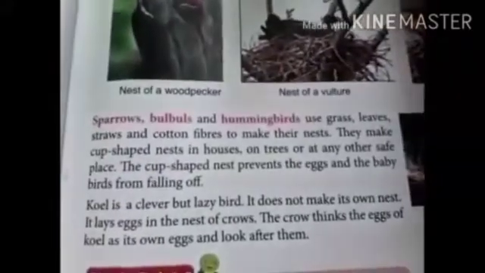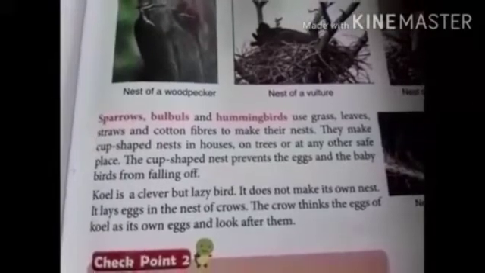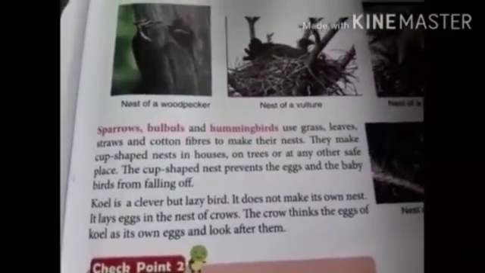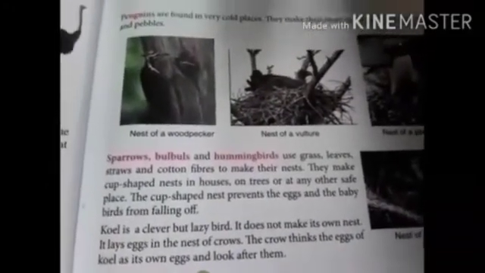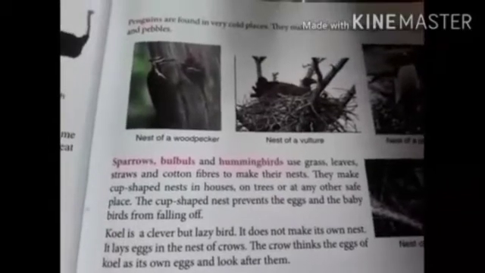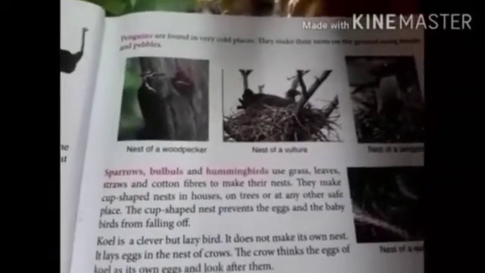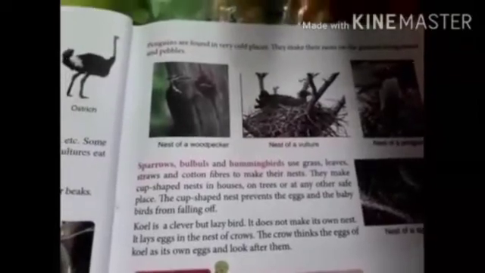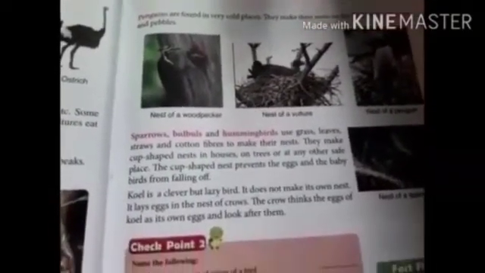Now sparrows, bulbuls and hummingbirds use grass, leaves, straws and cotton fibers to make their nests. They make cup-shaped nests in houses, on trees or any other safe places. The cup-shaped nest prevents the eggs and the baby birds from falling off because their nest is like a cup, so their eggs and the baby birds cannot fall.